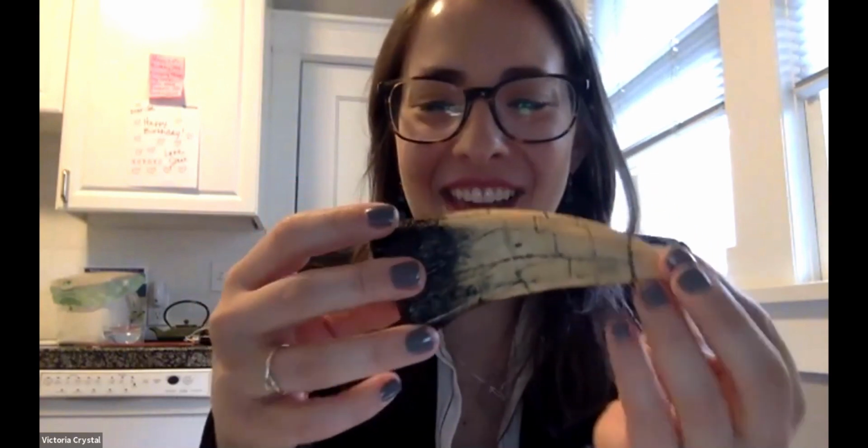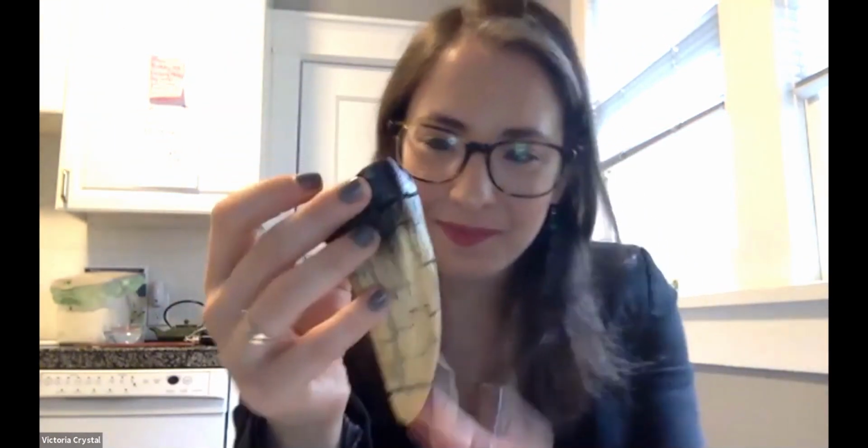This is a T-Rex tooth. This is kind of one of everyone's favorite fossils that I have. As you can see, it's a huge tooth, like the size of my face. T-Rexes had really cool teeth.